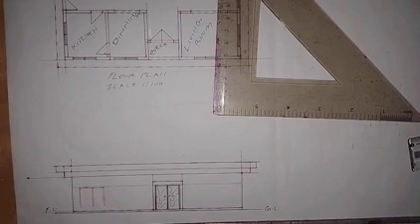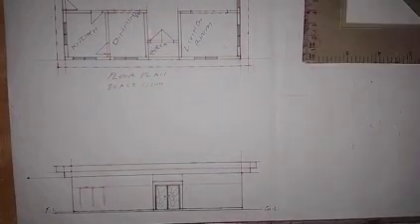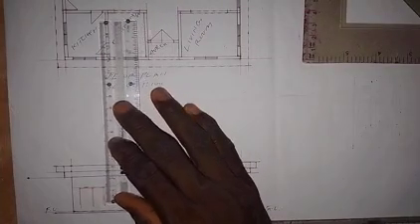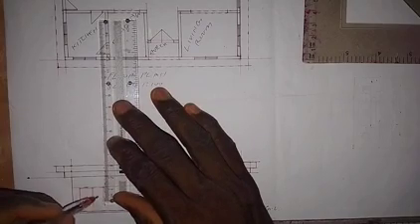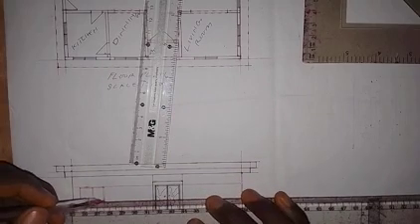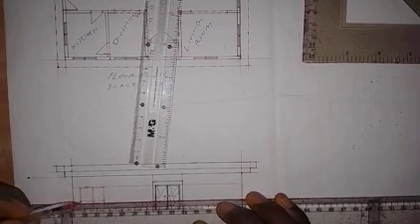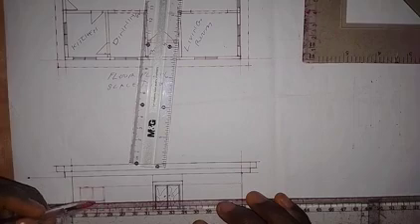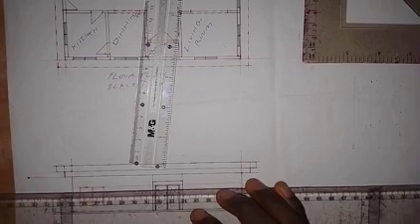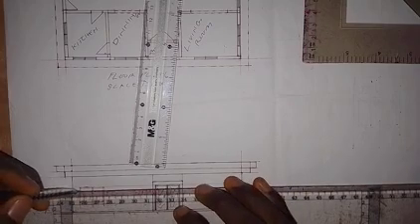Then the height of the windows, according to the specifications for WW, is 12 millimeters. So I will take 12 millimeters down. This is 12 millimeters. Then I will draw a horizontal line here, then move down a little bit and draw another horizontal line like this. We are told that they are louver windows, so I'm just going to create the louver glass here.